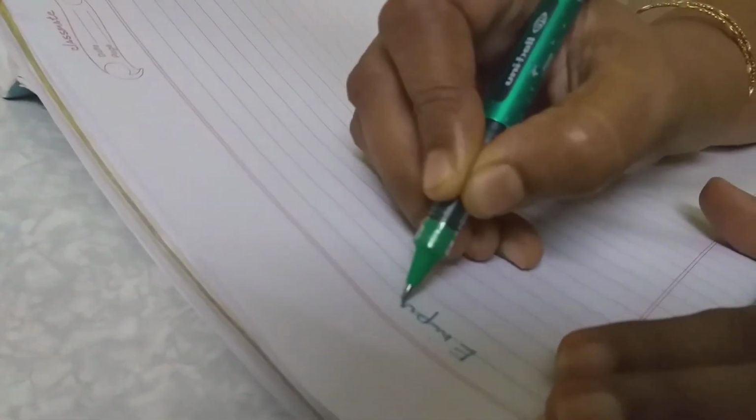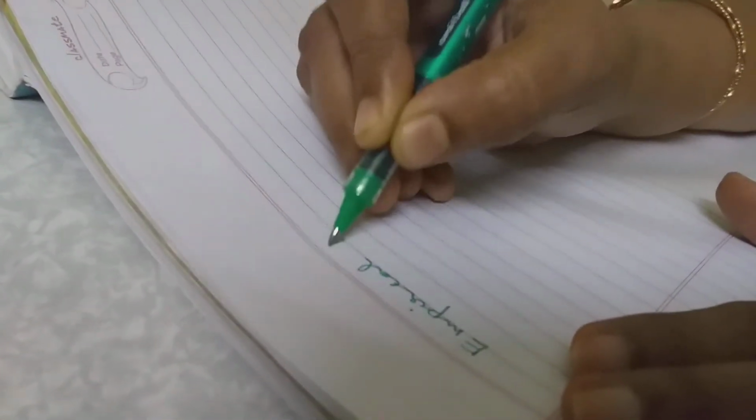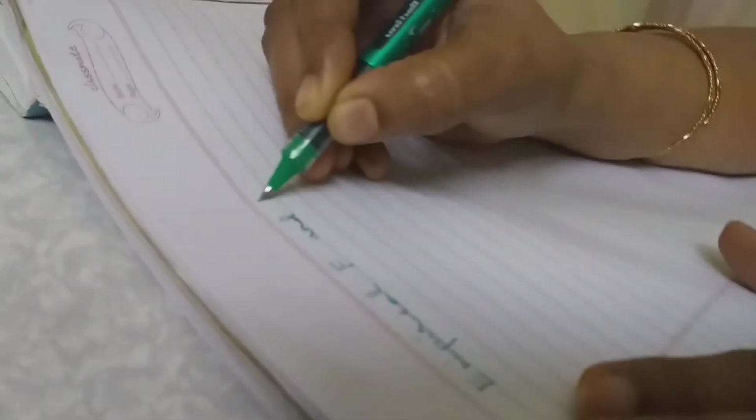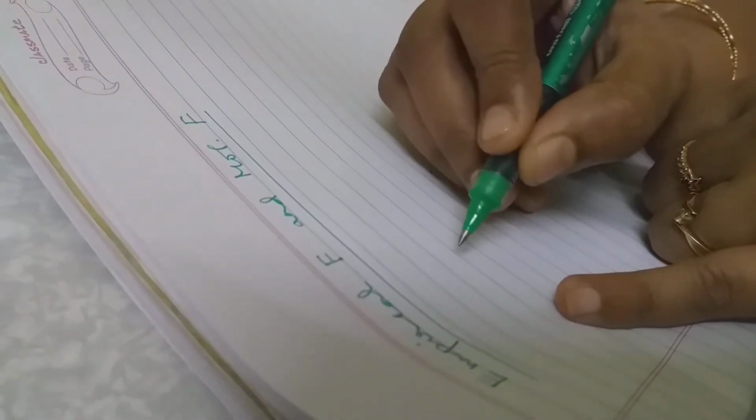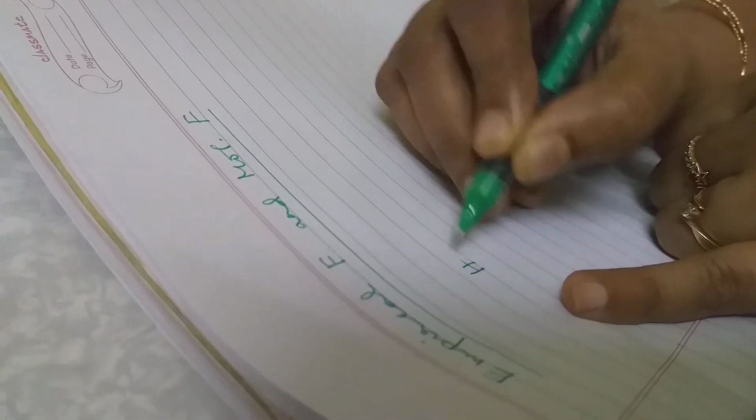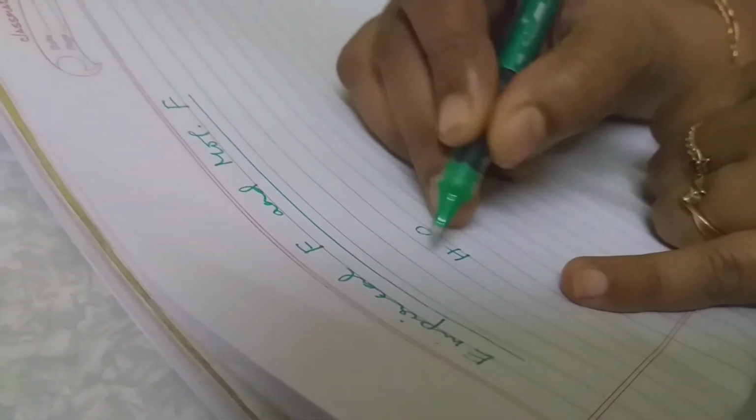Next I am doing empirical formula and molecular formula. These two we have to calculate. First of all, you should know what is an empirical formula. Supposing if I give you the symbols like this, supposing. So, can you tell me what compound is this?